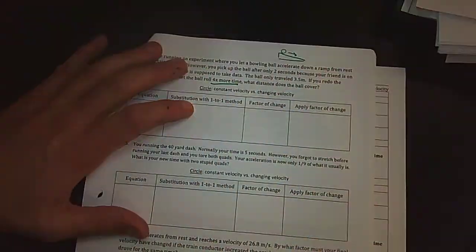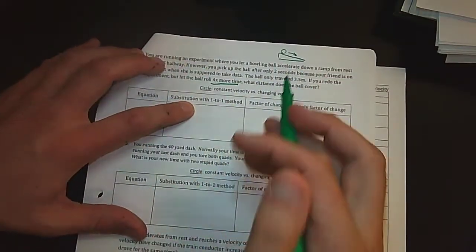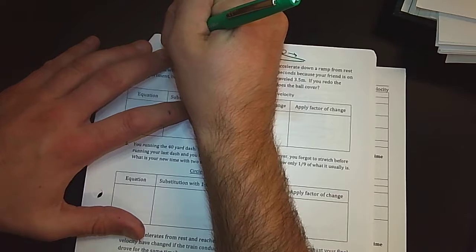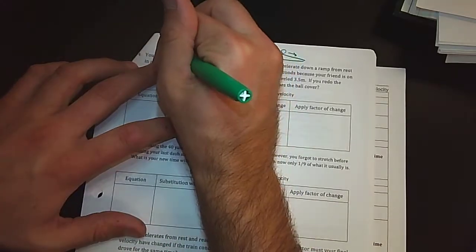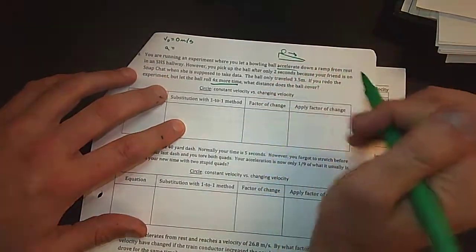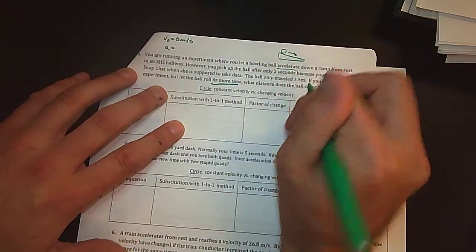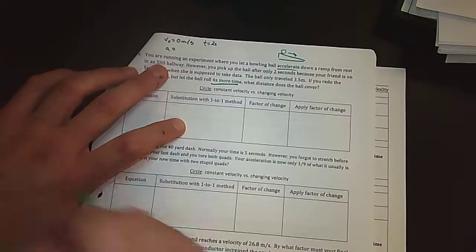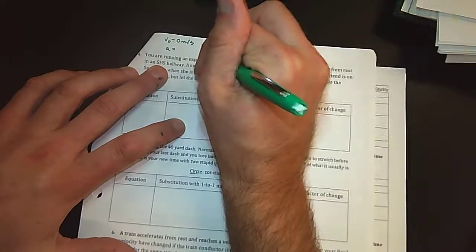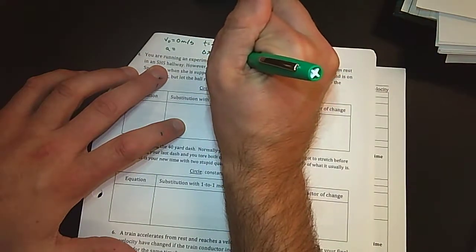All right. So what I want to do is attempt to solve this mathematically first, like if we were doing LT5A. If I look at my givens, I have my initial velocity is 0 meters per second because I started from rest. My acceleration, it says it accelerates, but I don't know the acceleration. There are no units that say meters per second squared. My time is 2 seconds, and it travels for 3.5 meters, so that's my distance.